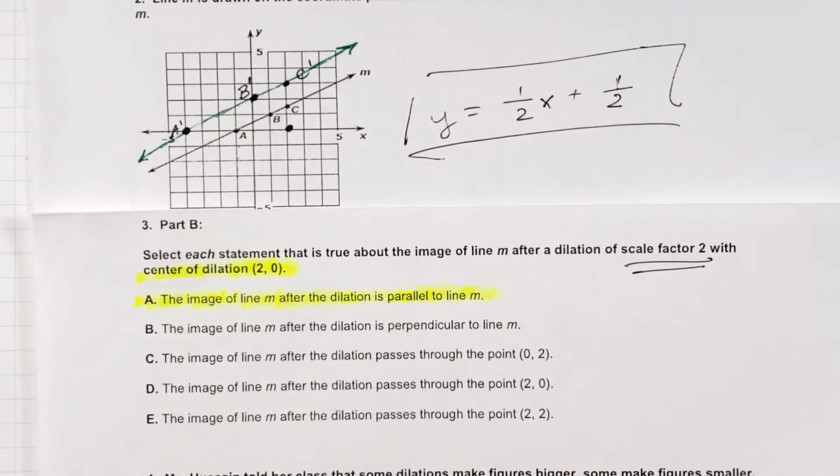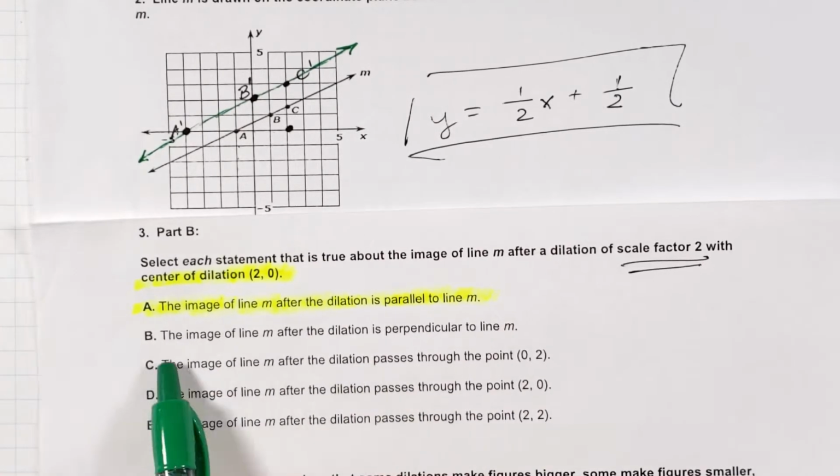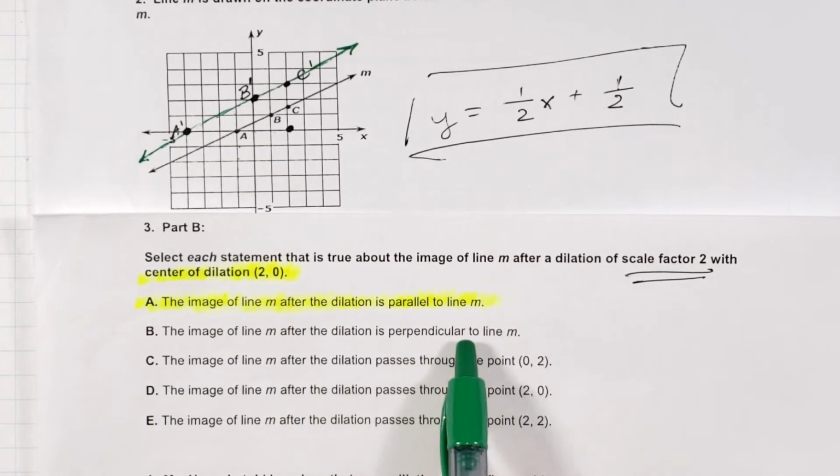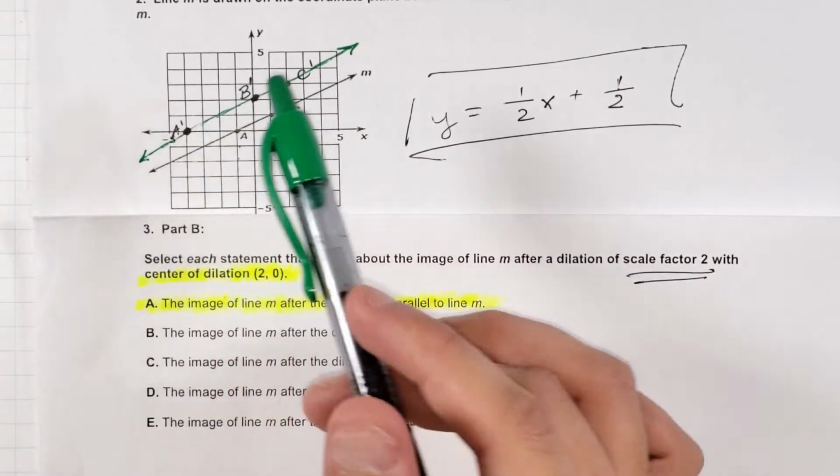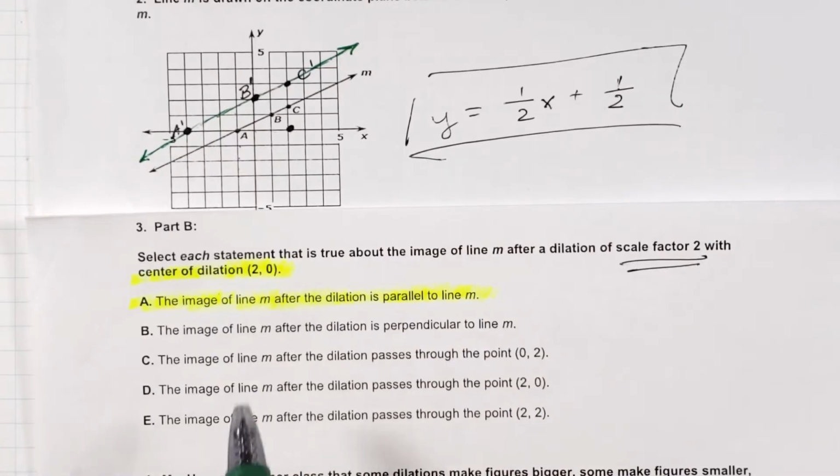Let's go to the next one. It says the image of line M after the dilation is perpendicular to line M. That's definitely not true. We just graphed it. It's not perpendicular, it's parallel. So we'll cross that out. We don't need to pay attention to that one.